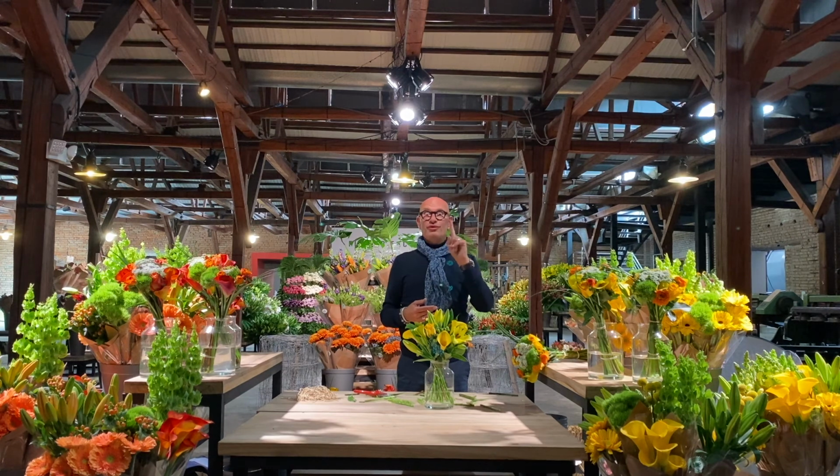Plus, never to forget, if you have this yellow bouquet and you want to change the color when you make this in BLOOMYPRO, that's super easy.